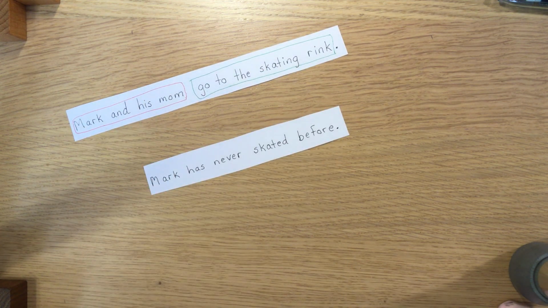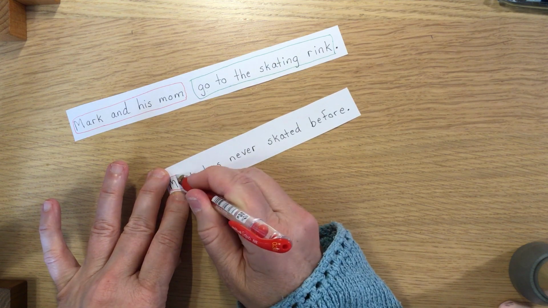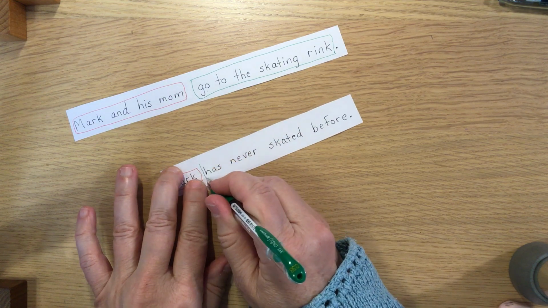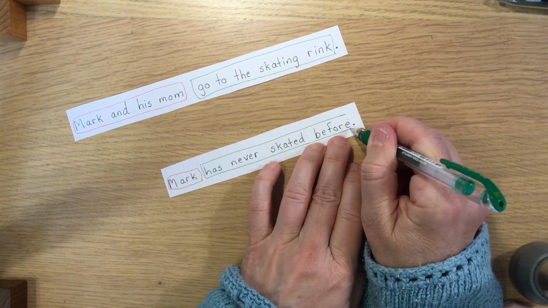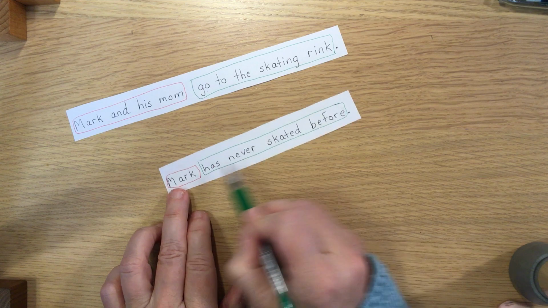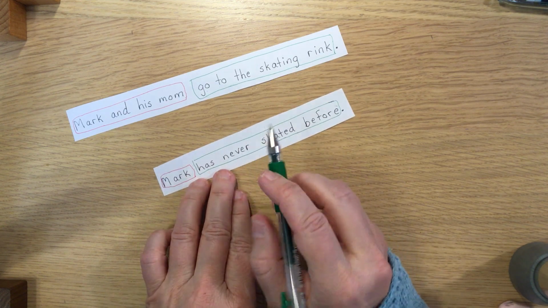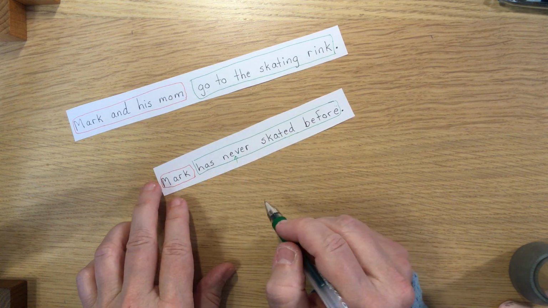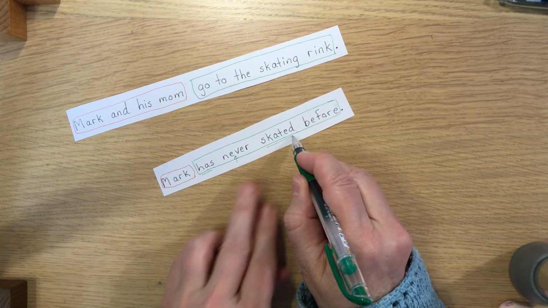Let's look at this one. This sentence is about Mark. He's our subject. And the rest of the sentence is our predicate. Has a verb, has skated. Mark has never skated before. You can see, if you remember our adverbs of frequency, here's never, that's an adverb of frequency. And the verb is a two-part verb, has skated.